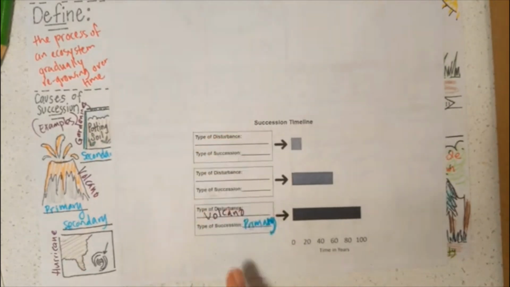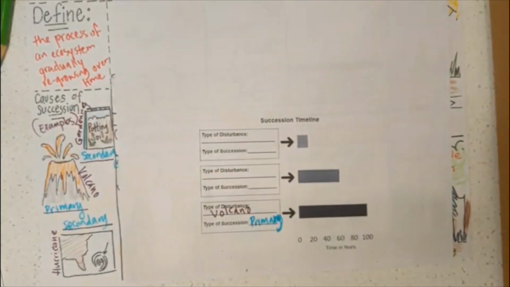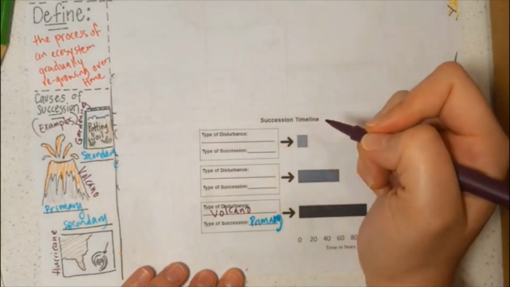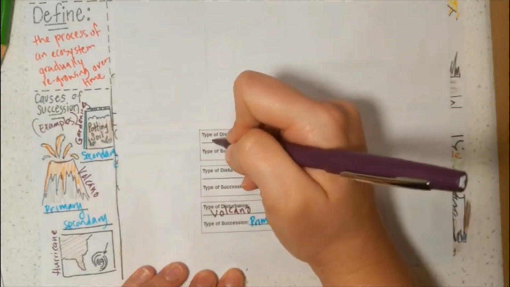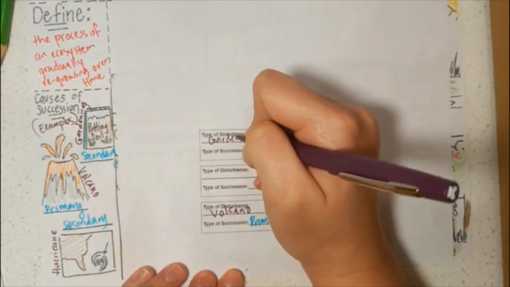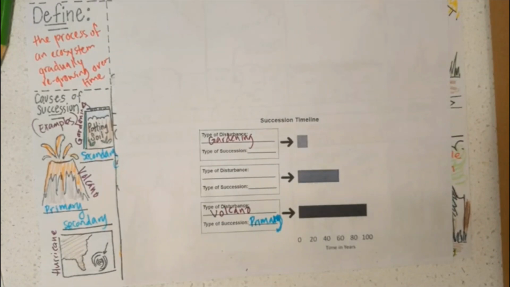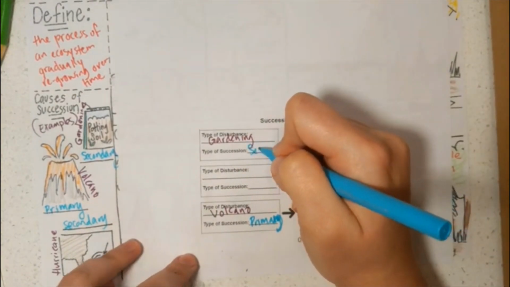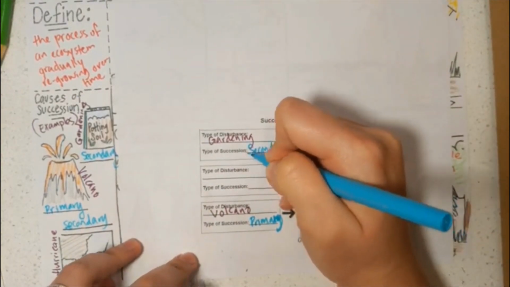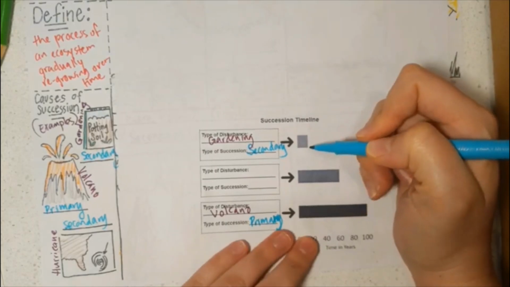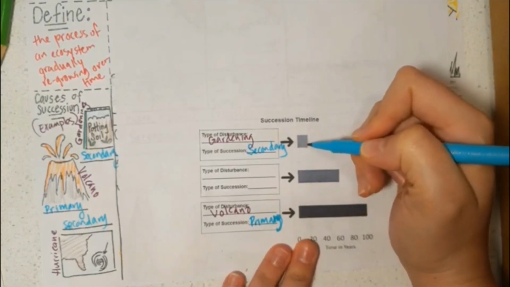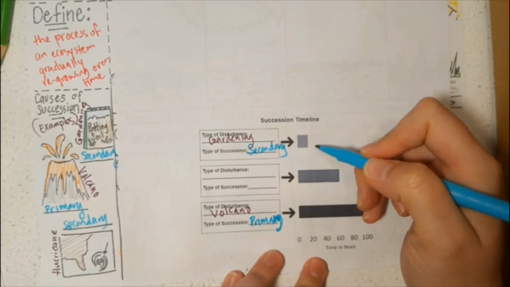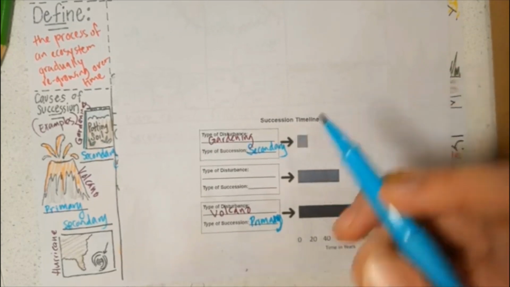Let's jump to the one that'll take the shortest amount of time. So between gardening and hurricane, which one do you think would take the shortest amount of time for the ecosystem to regrow? The one that'll take the shortest is gardening. And that is secondary succession. So with gardening, I left the soil there, so weeds will start to regrow, and then small grasses and maybe small shrubs. It might take less than 20 years for my garden to regrow. That could maybe even take 6 months.